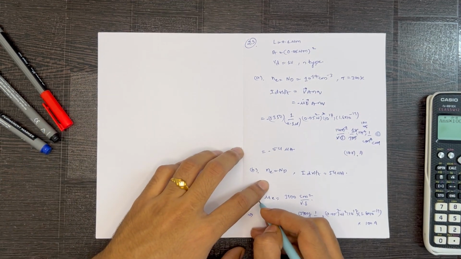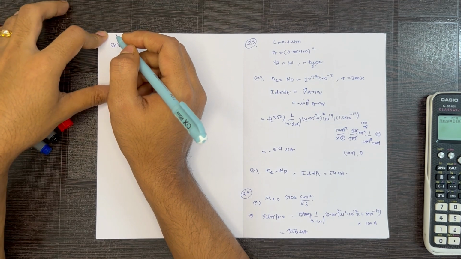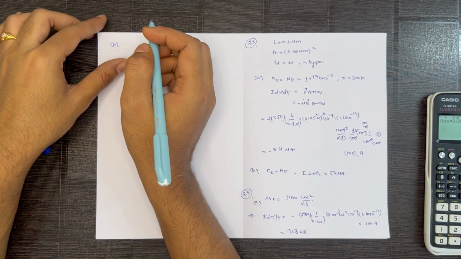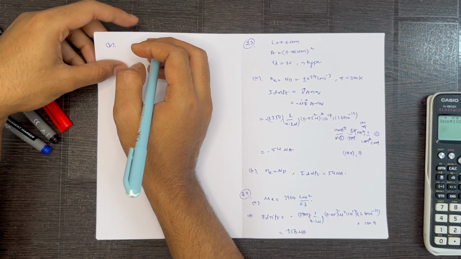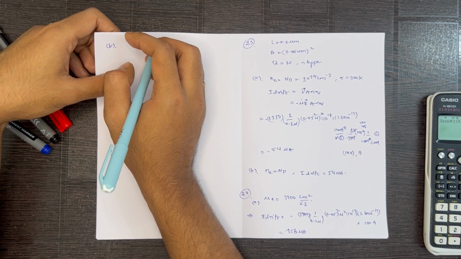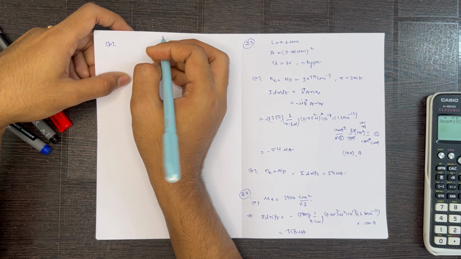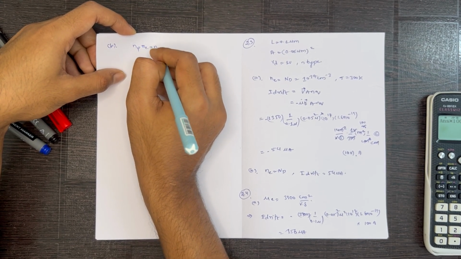This is part A. Similarly for part B, they increase the temperature to 400. The number of electrons remains the same because that has been doped, but the hole concentration will increase, though that will be negligible, as the product Np into Ne equals Ni square.